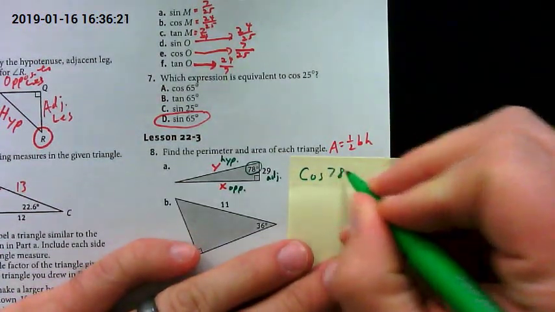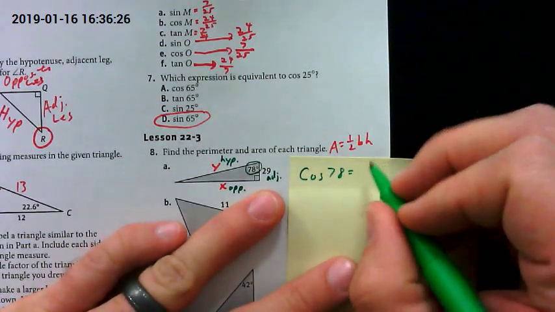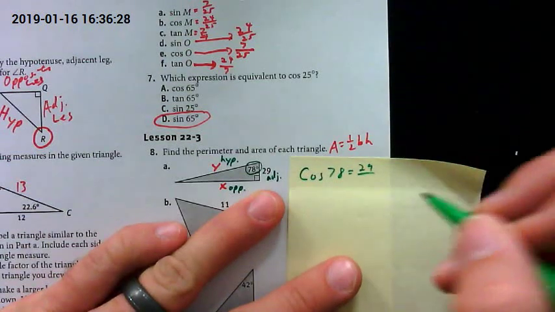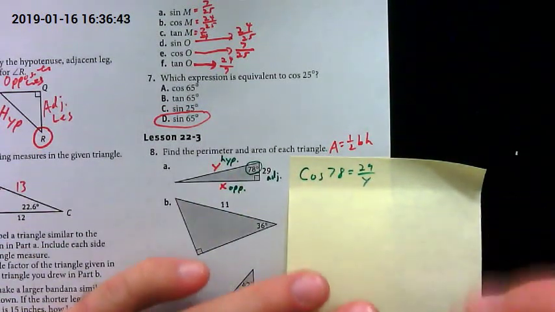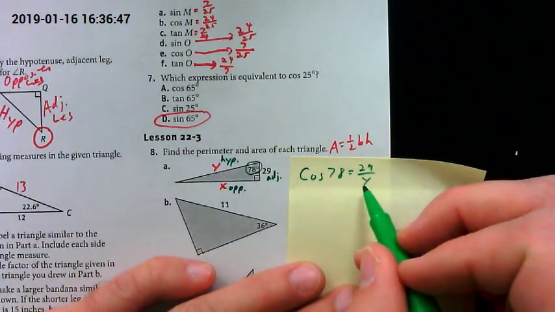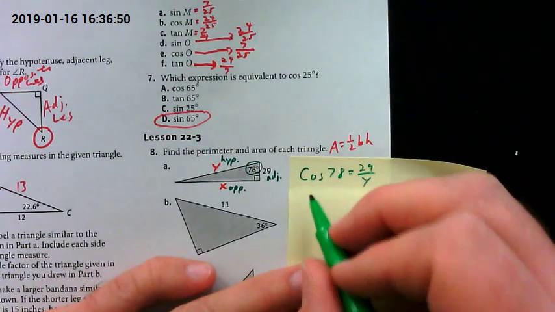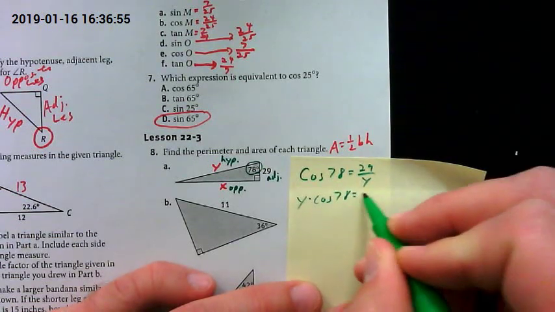Cosine of 78 is going to equal the adjacent, 29, over the hypotenuse, which I labeled as y. Again, I just gave them different letters just so it's easier to follow the work. It doesn't matter what you call it. If you wanted to, you could have called this O and that H. Right? Again, it doesn't matter. So now, on here, I need to get the y by itself. So first step, multiply by y. So we'd have y times cosine of 78 equals 29.